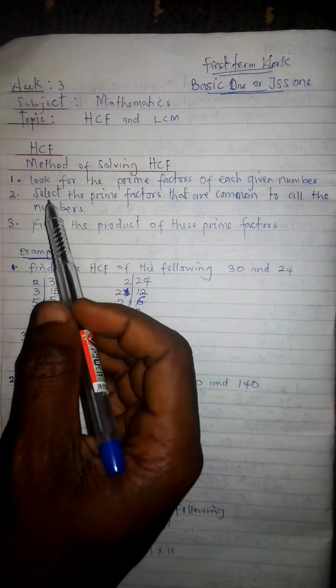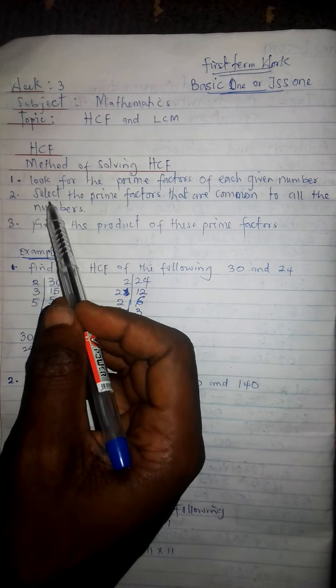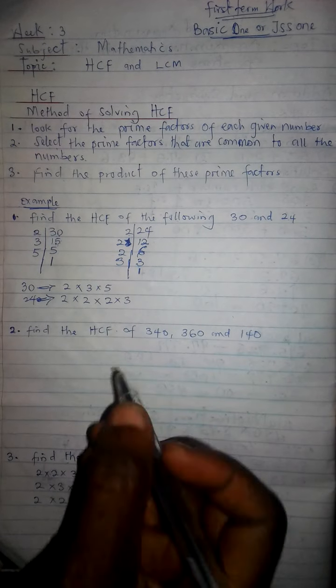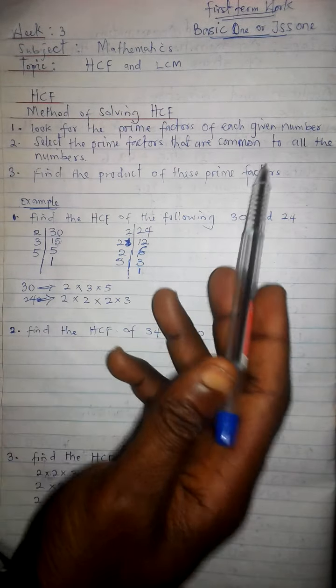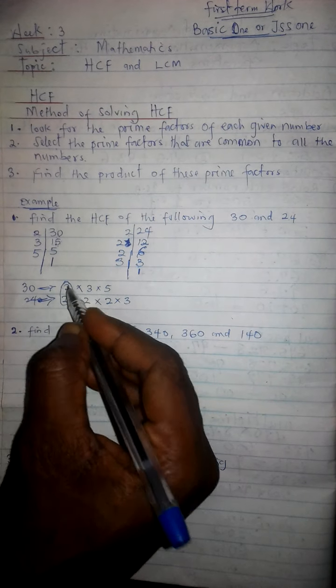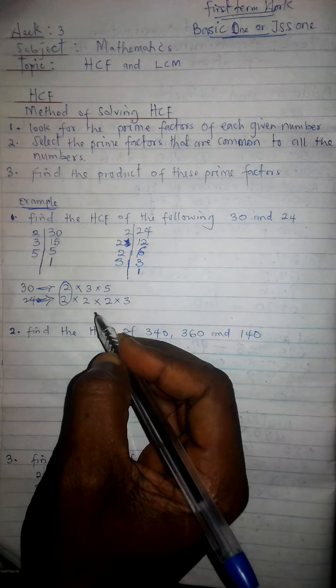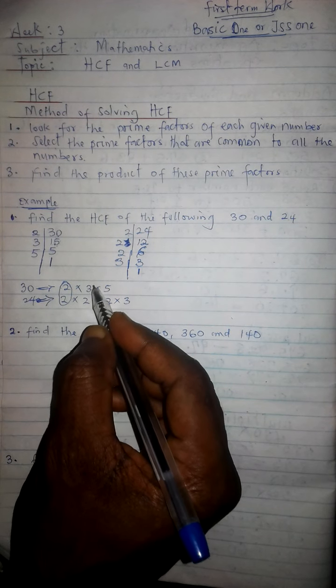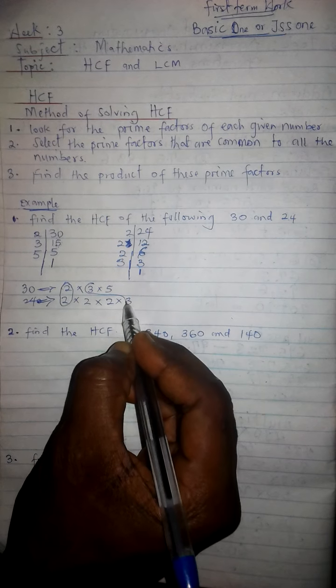Now you select. The next method is to select the factors that are common. So you see 2 is common to both sides. 3 again is common to them.